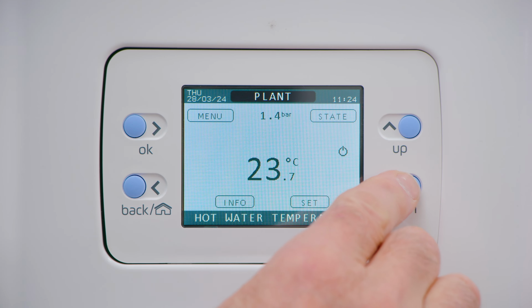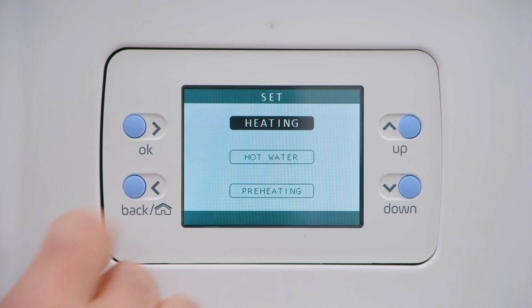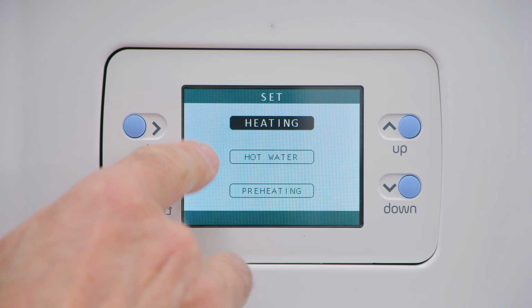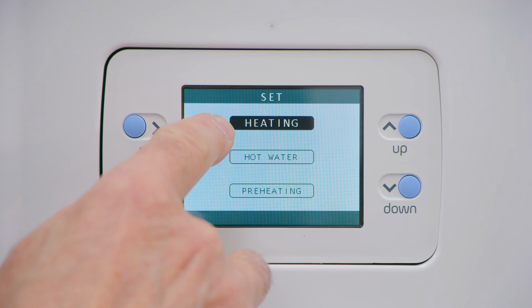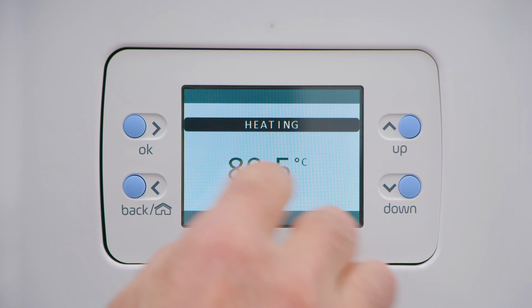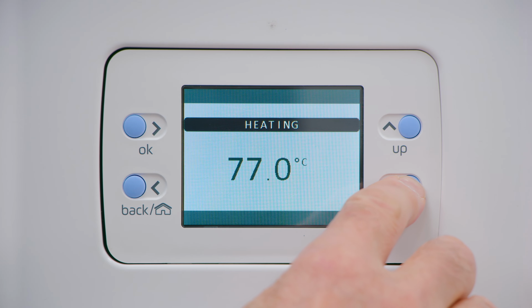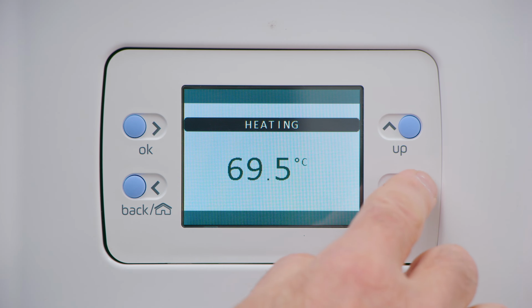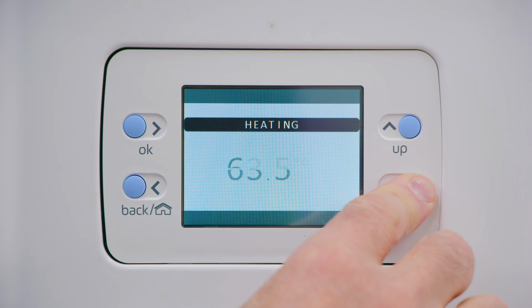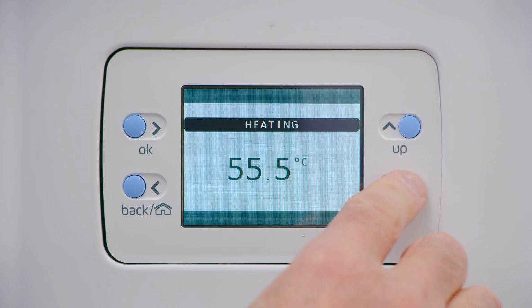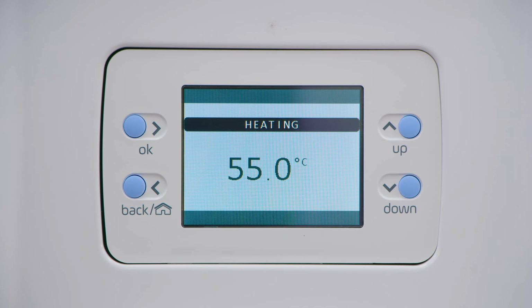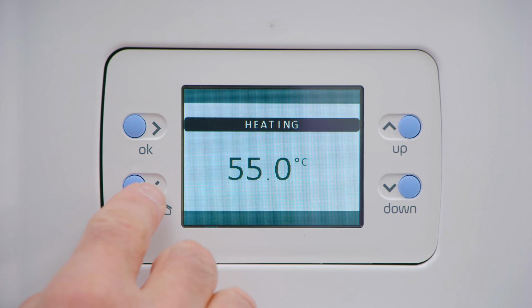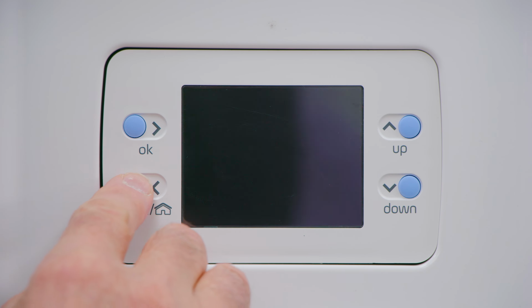If we select set, enter, we get offered the option of heating, hot water and preheating. If we enter heating, we can select the maximum temperature the user wants for the radiator system or underfloor system. We would recommend starting at around 55 to exploit the efficiency the boiler offers. If you're not warm enough at 55, then obviously you can increase that heating flow temperature. That will affect the temperature of the radiators. We'll return with the back button on screen.